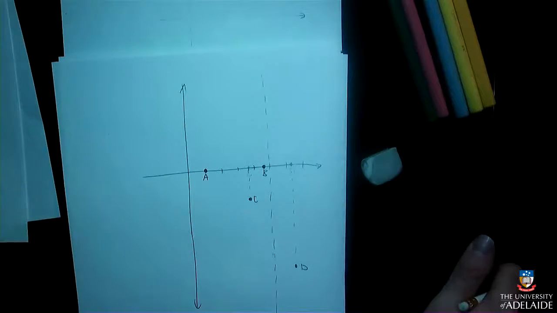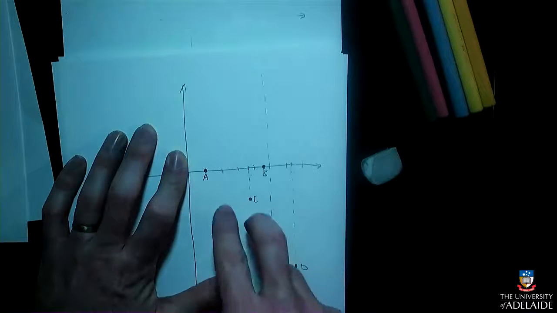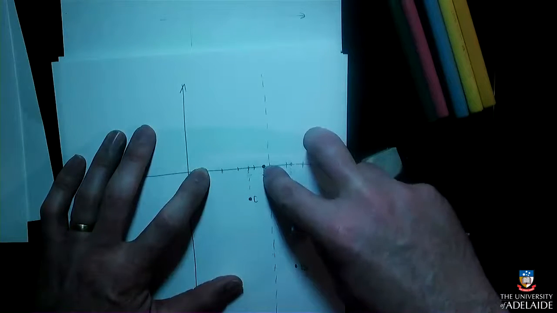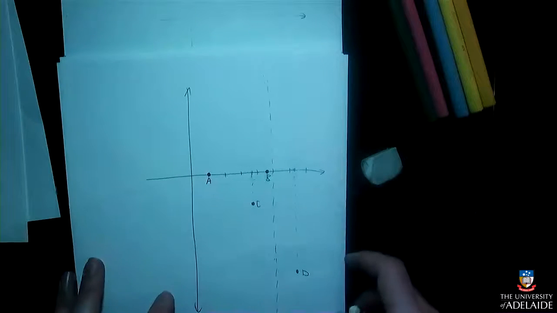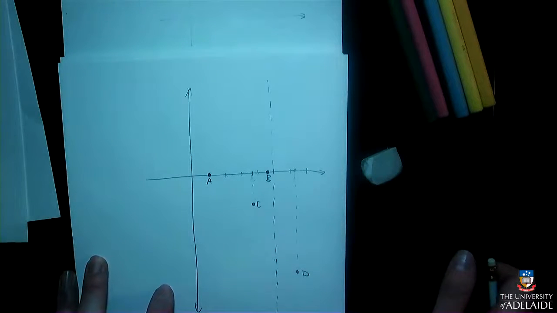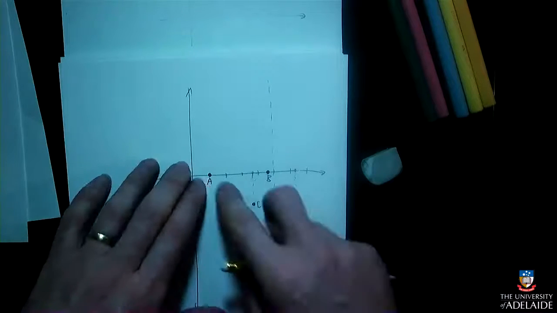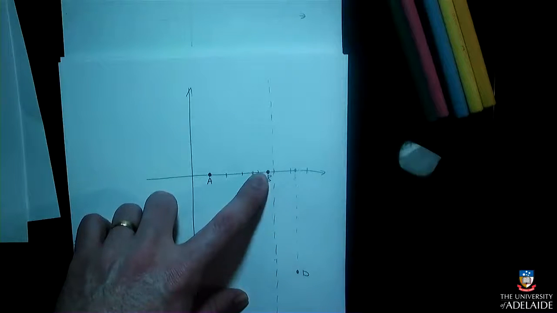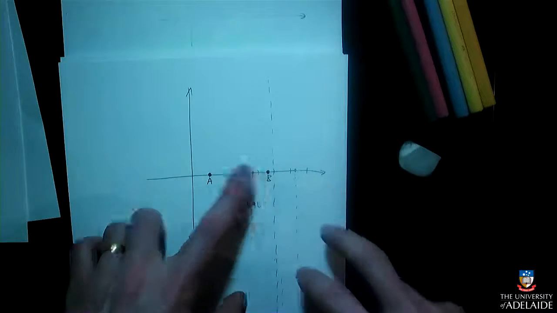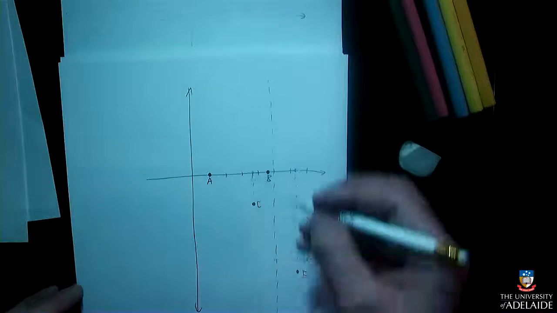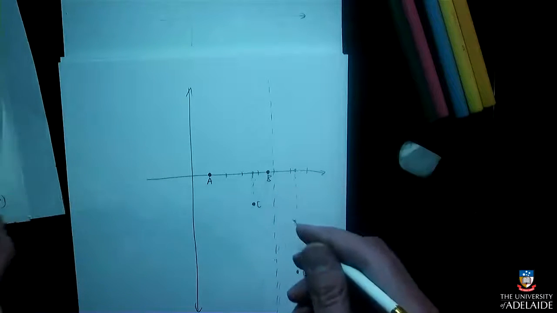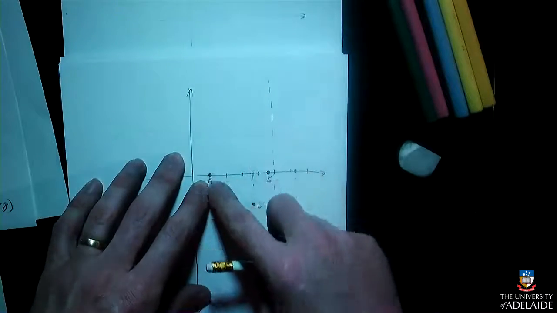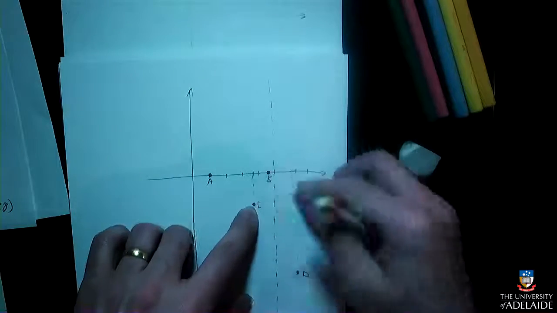Okay, so I know that it's positive here, it's negative all the way to here, and then it's positive again. Okay, and then it's negative for everything here. And then it's decreasing all the way to here and increasing here.